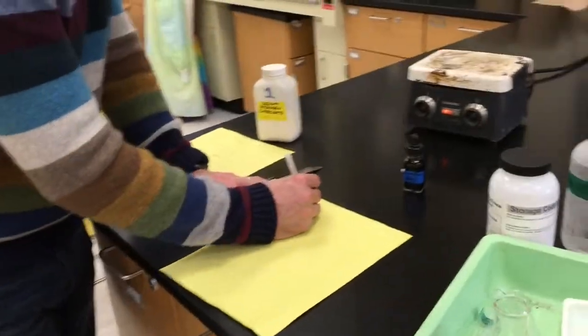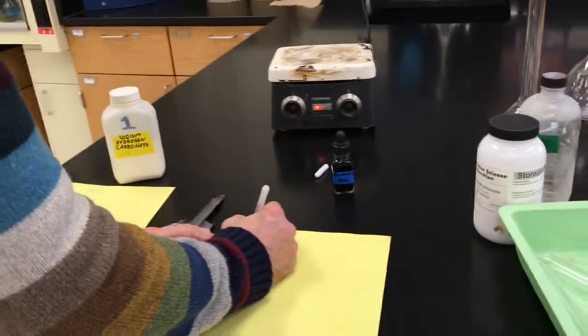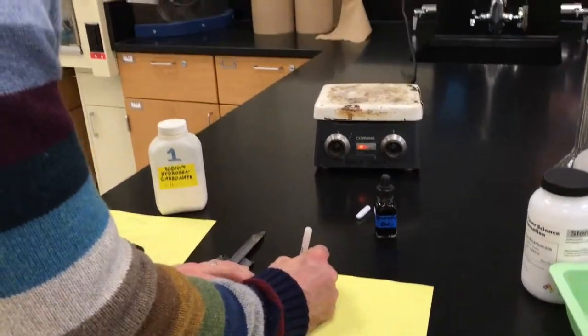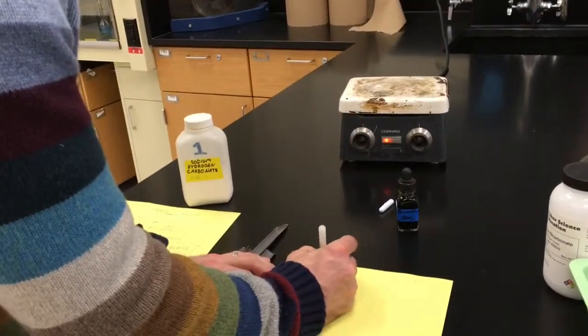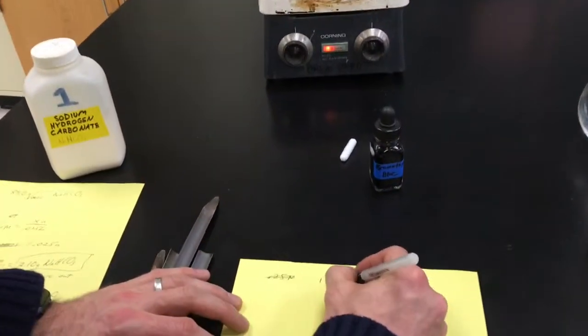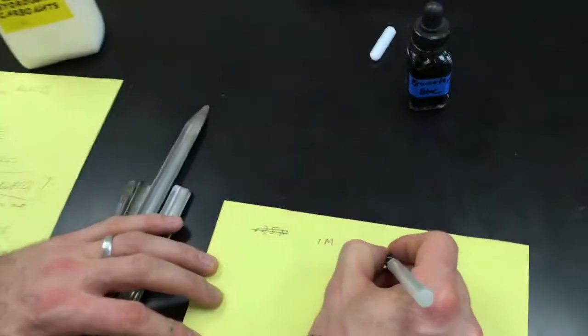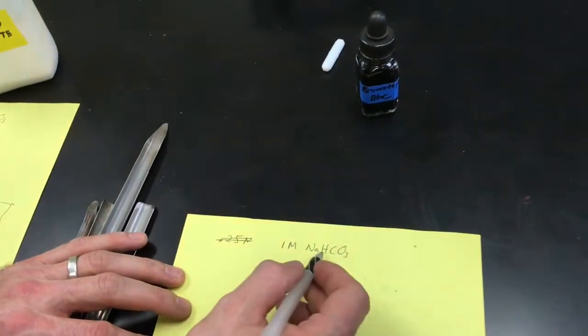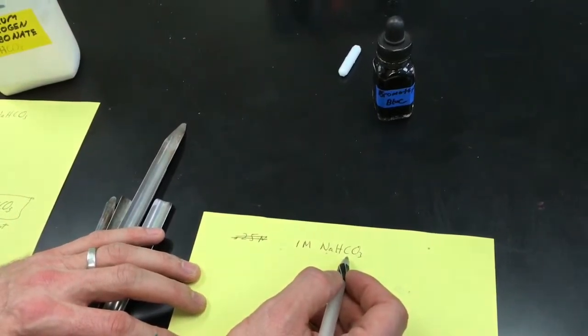So first thing you need to know, and I'm going to write this down here, is you guys are going to make a 1 molar NaHCO3, also known as sodium bicarbonate or baking soda.